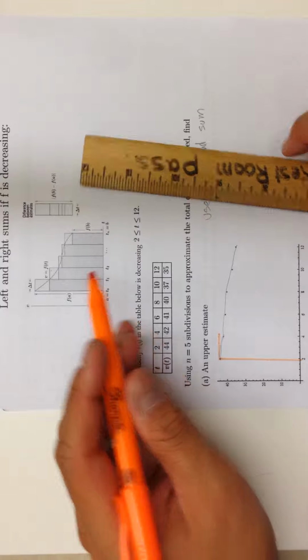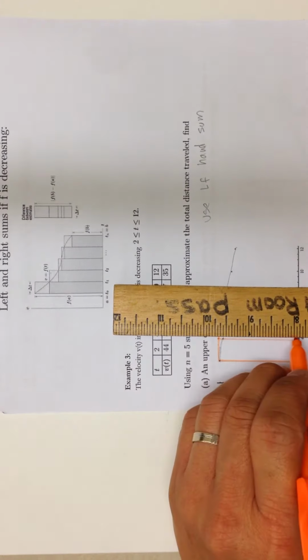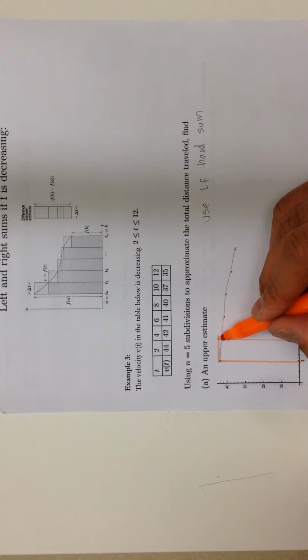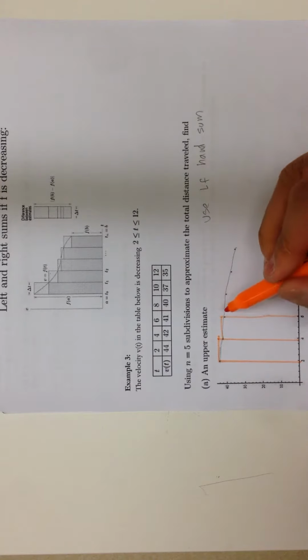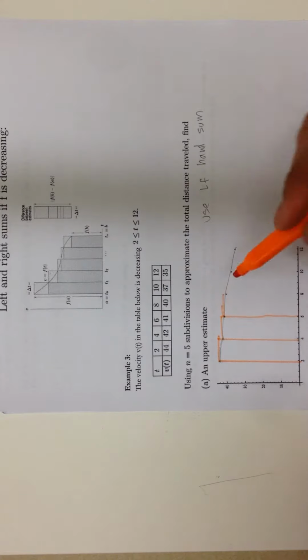Okay. And I'll connect that to here. Now notice that my first rectangle is above the graph, above the curve. And then I'm going to repeat the same for the second guy. Over here, go down. Okay. The third guy over here. And the third guy starts at that point. Right here, go down, because that's the height. Okay. And that point, go down.